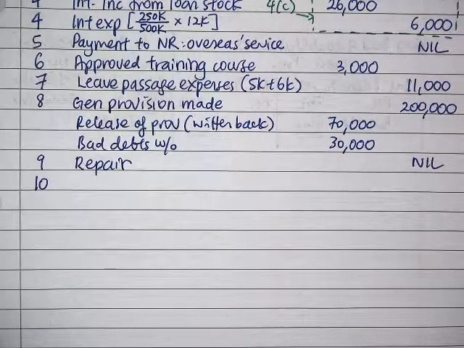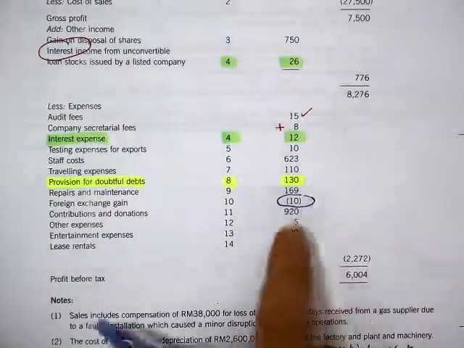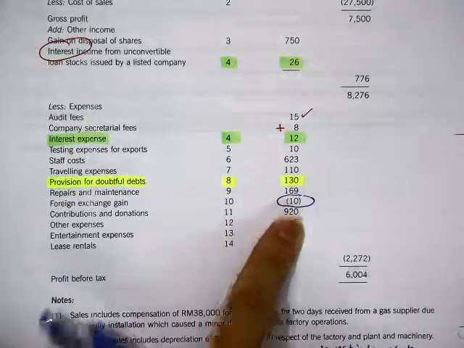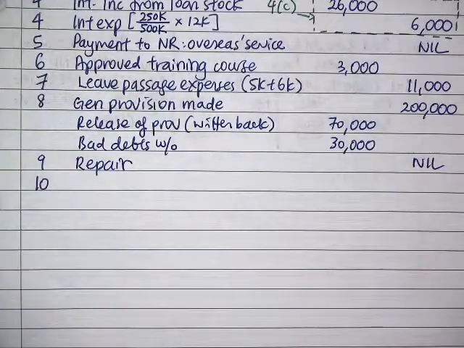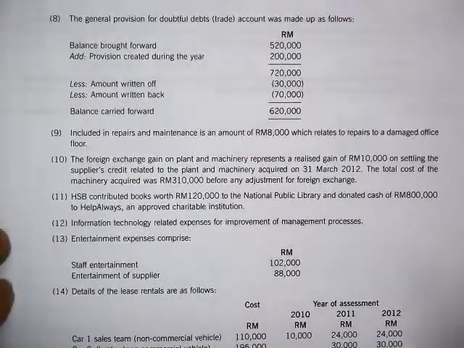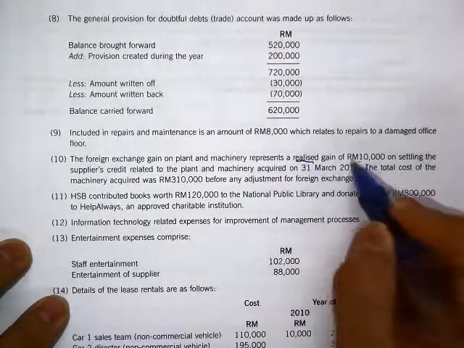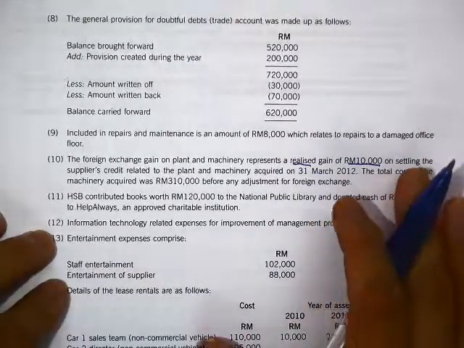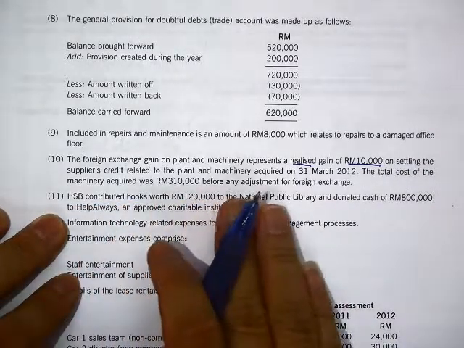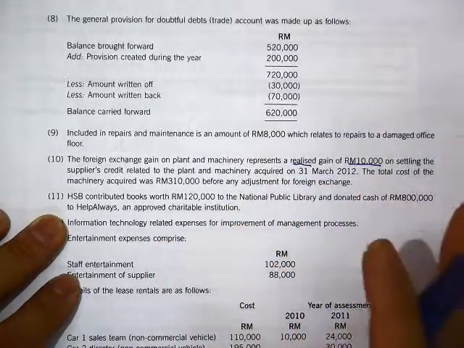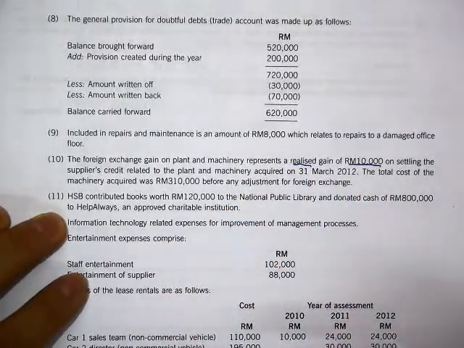Now the foreign exchange gain. See what's note 10. Note 10 shows a gain. That's why you see the figure is negative, it's reducing your expense. That's why it's an income. Okay, there's a gain of 10,000. Right, the foreign exchange gain represents a realized gain of 10,000 ringgit that you settle to suppliers related to a plant machinery acquired on 31st March 2012. Now the gain or loss is deductible or not depends on two things.